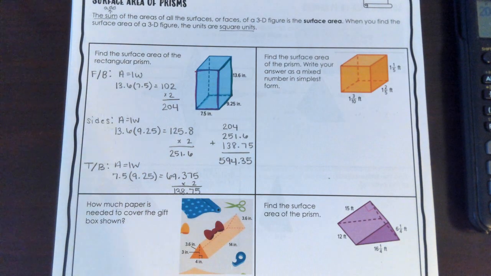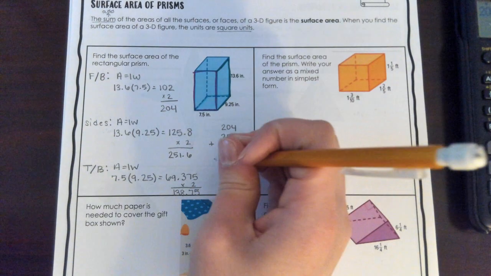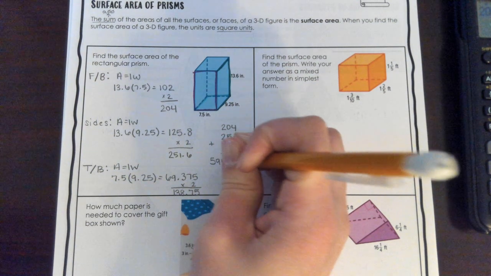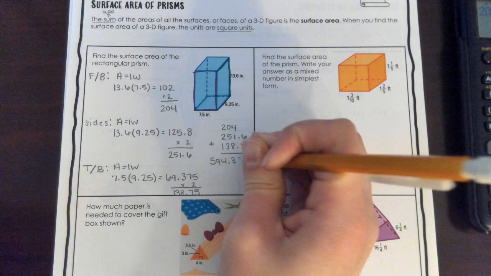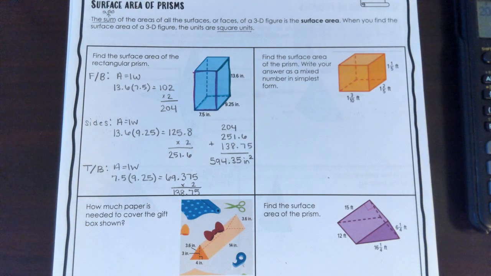And now we have to label it. So for your label, it's going to be in inches squared. I'm going to go ahead and scoot this over so I can see it and fit that label in. So that right there is your final answer.